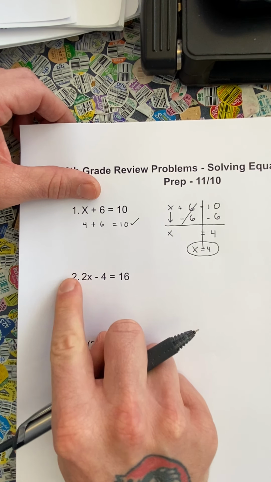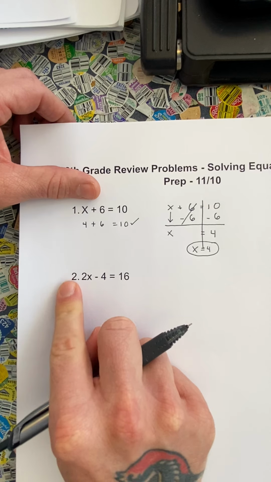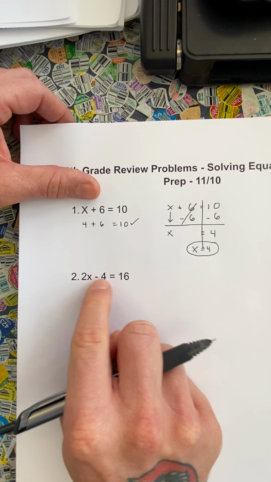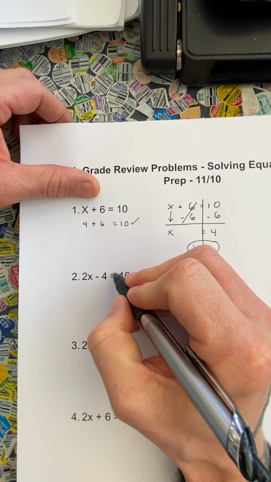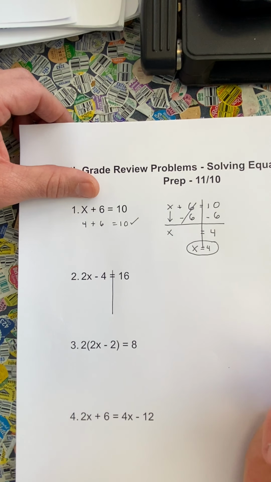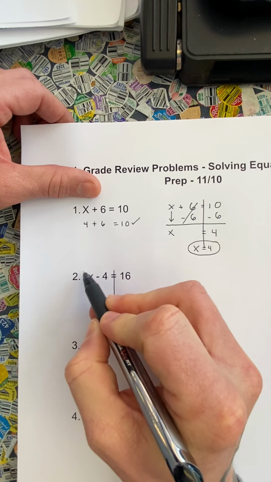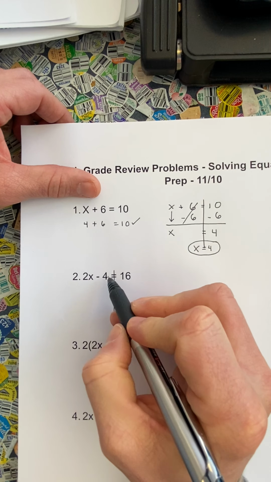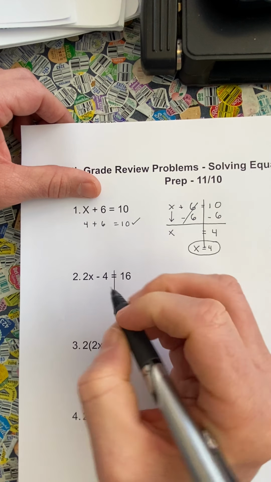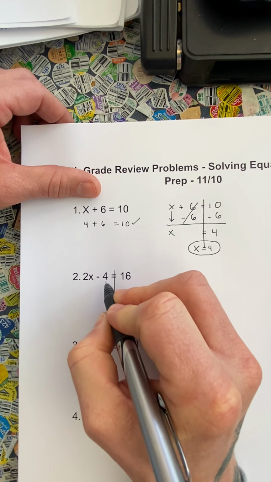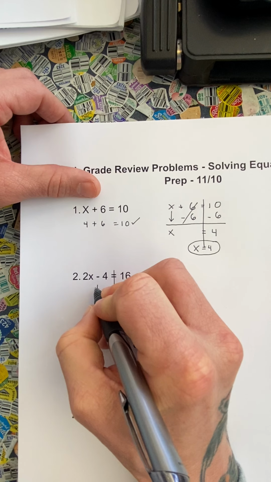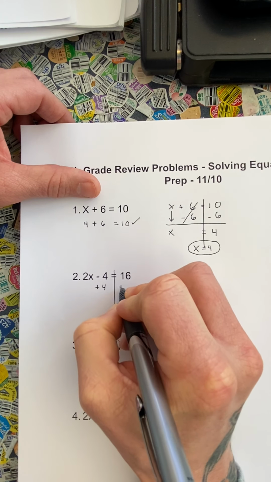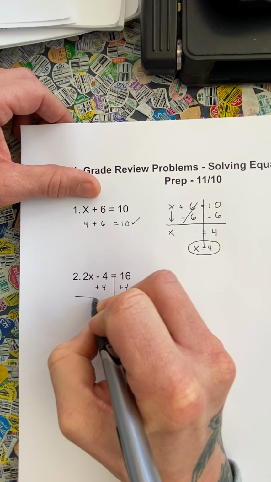Look at the second one. This one's a little bit different because we don't just have 1x. So here we have 2x minus 4 equals 16. We're going to do the same thing. Draw our divider line. We still need to get this 2x by itself. So we've got a minus 4 here. To get rid of a negative 4 or a minus 4, we have to do the opposite, remember? So we add 4 to this side, add 4 to this side.